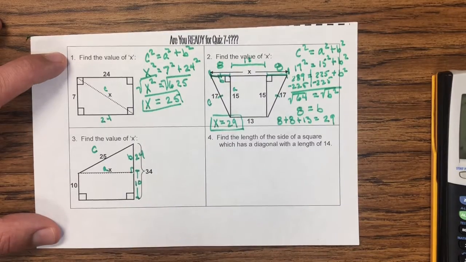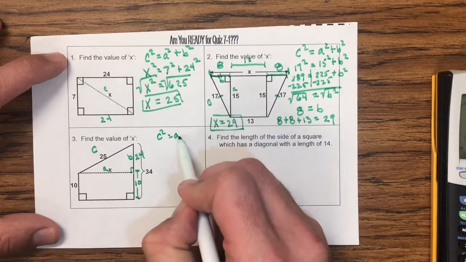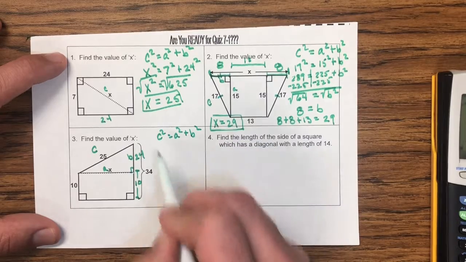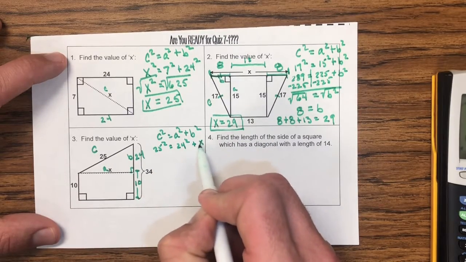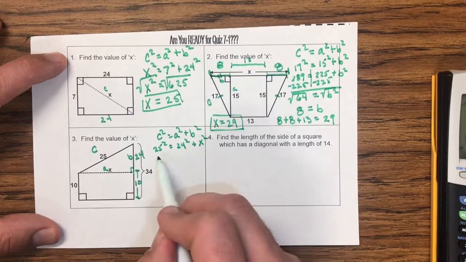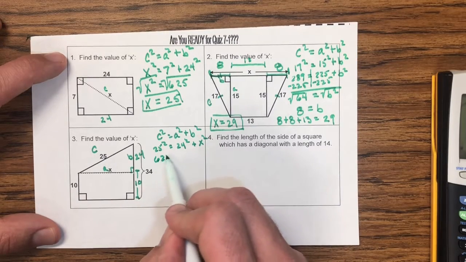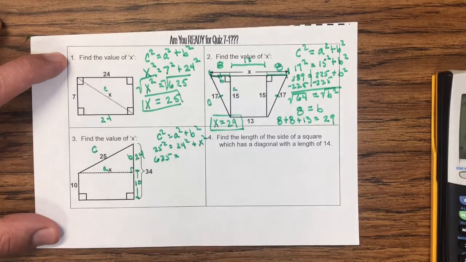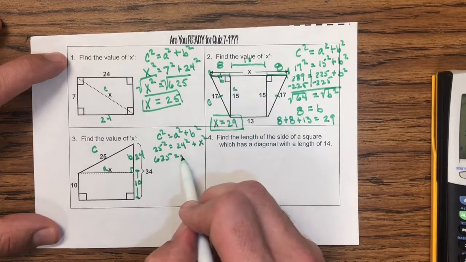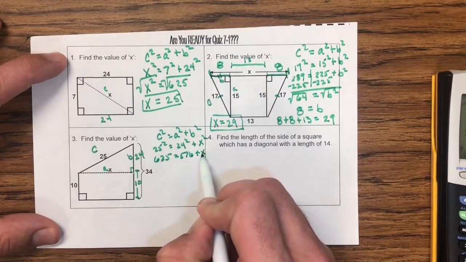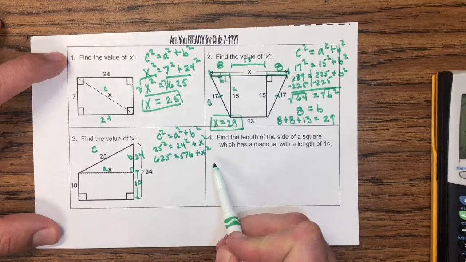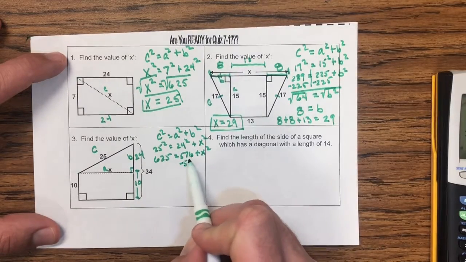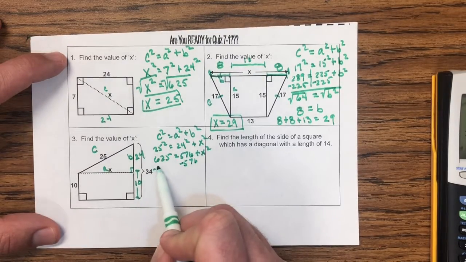So we have a Pythagorean theorem problem, C, A, and B. Like here, A and B don't matter. C squared equals A squared plus B squared. It's 25 squared equals 24 squared plus X squared. 25 squared is 625. 24 squared is 576. And now we want to solve for x. We want to isolate the x. Subtract 576 from both sides.